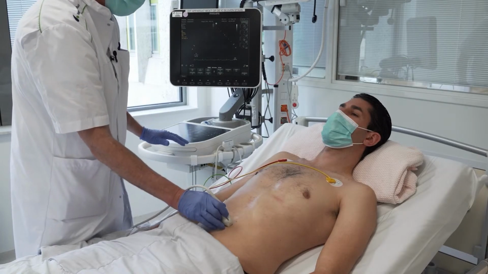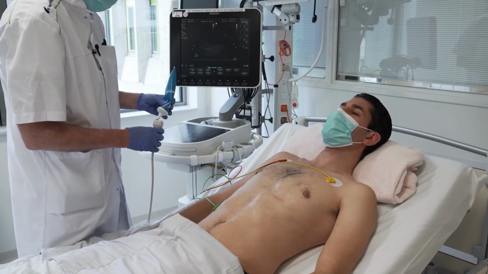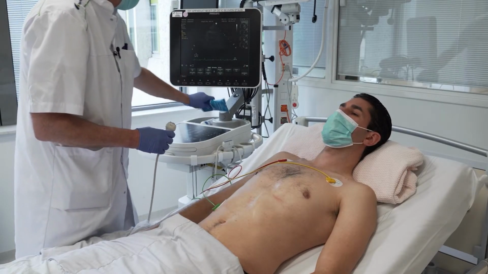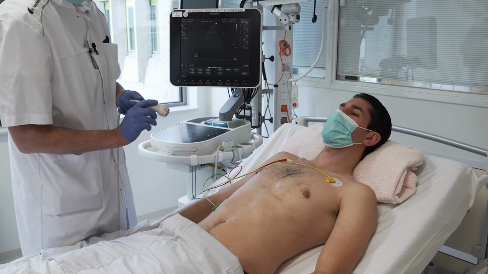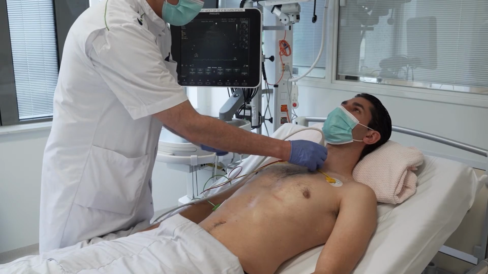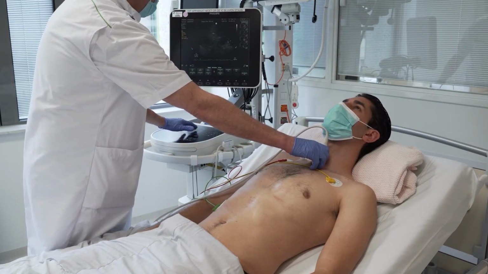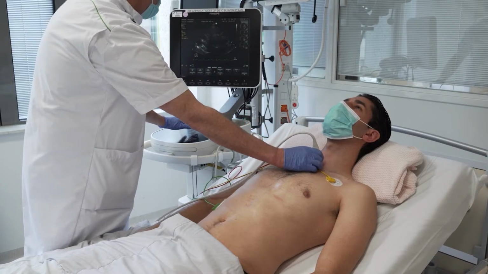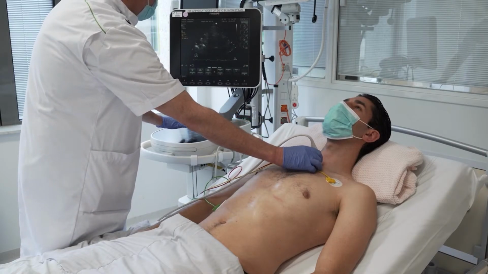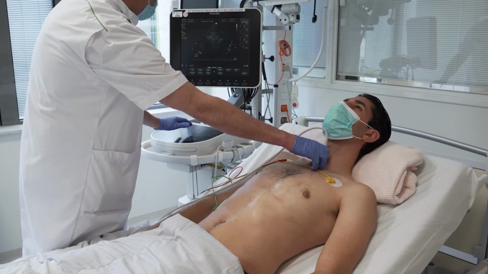To conclude, we would like to show you the suprasternal view, which can help you in diagnosing a type A dissection. This is less known actually. You really have to zoom in, and you have to be a little bit lucky to see the aortic arch.